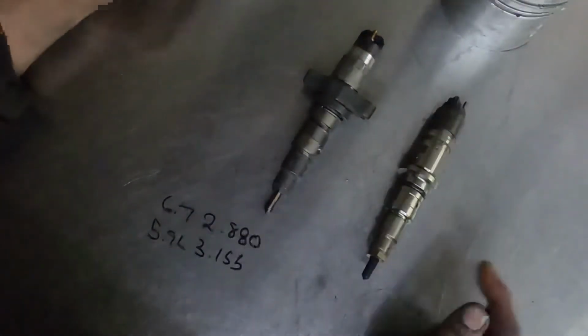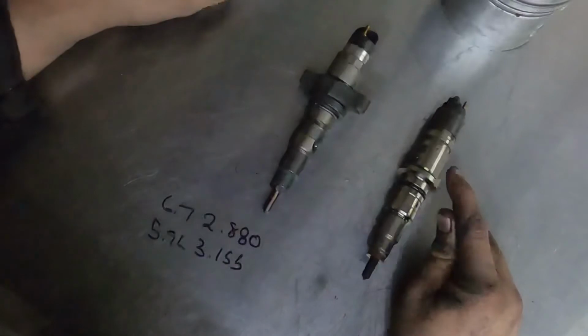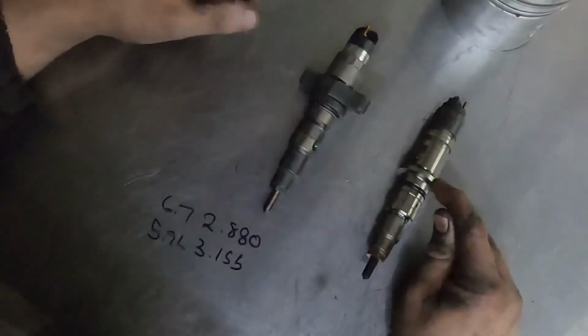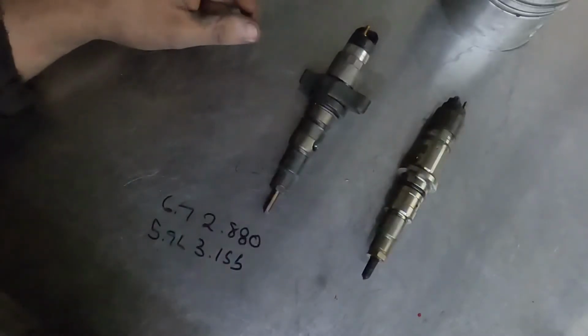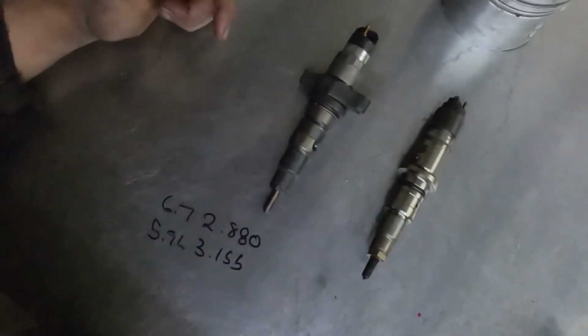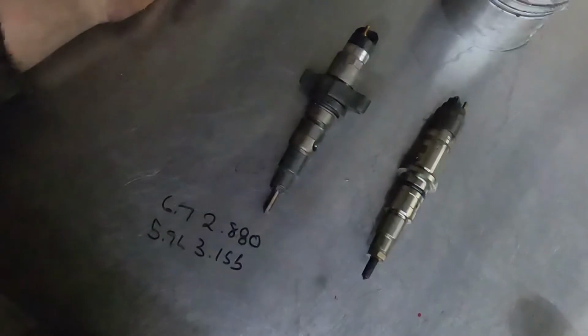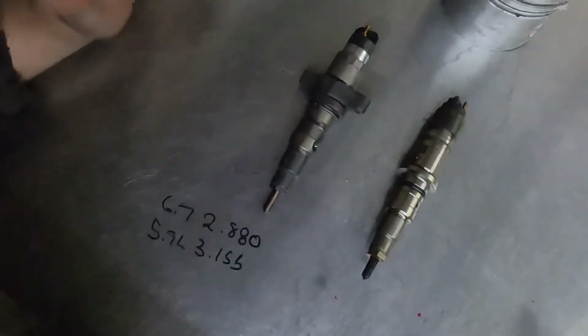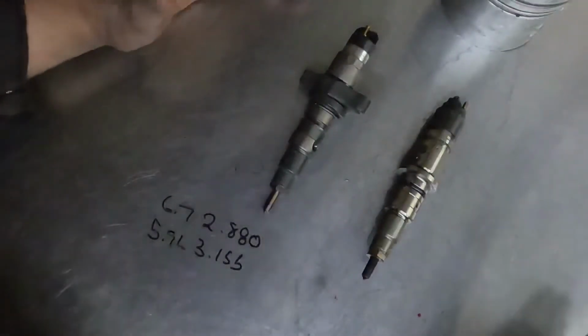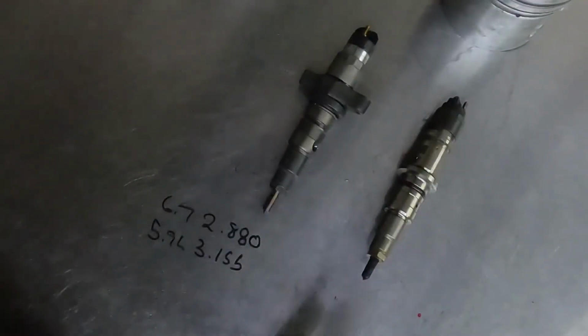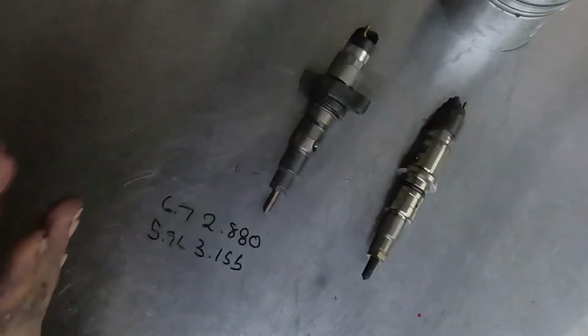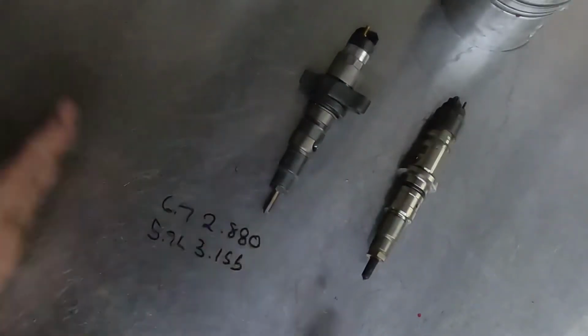Now, that being said, you could modify the head if you really wanted to, or you could modify the injector to make it work. I just don't see the point in doing that. I like the 6.7 head better myself, but to each his own. But if you're doing the swap, you can use a 5.9 injector in a 6.7 head on a 6.7 block. You can use a 5.9 head on a 6.7 block if that's what you want to do.